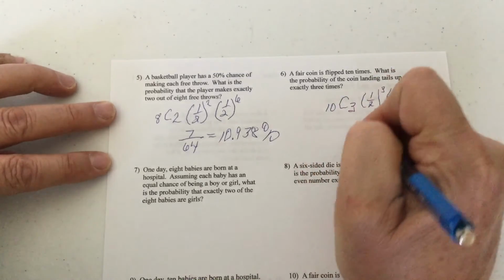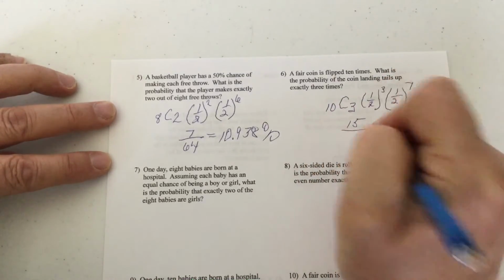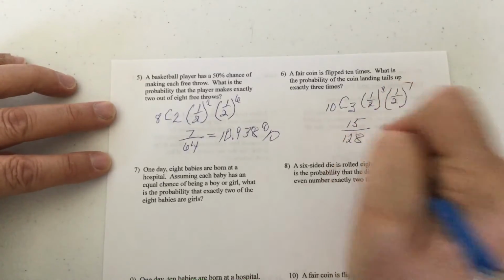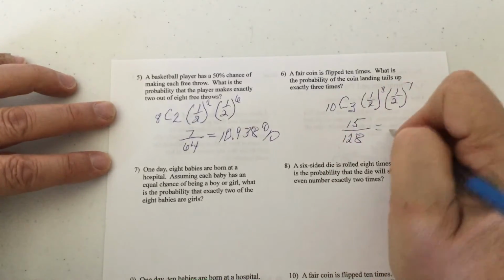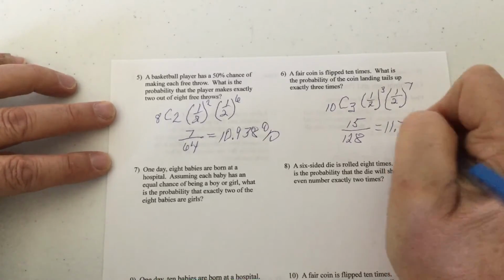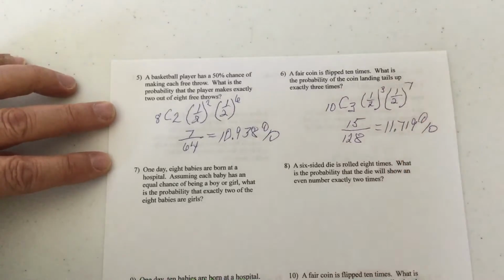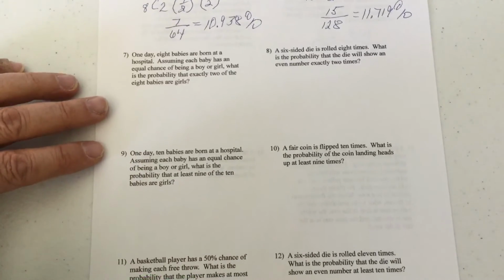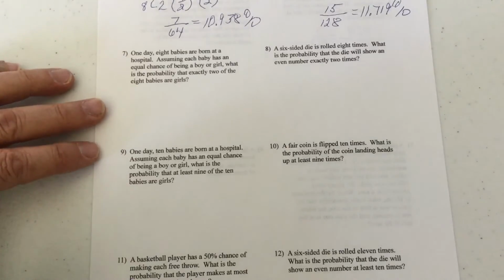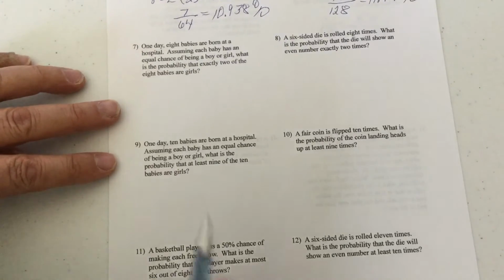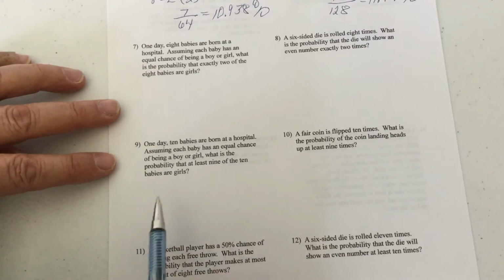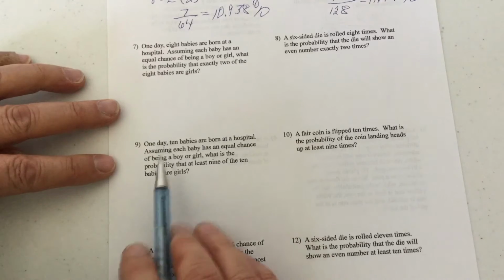This turns out to be 15 over 128, and that's equal to 11.719%. So that's how we do 6. So when we get to 9 through 12, our deal here is that in the case of 9, there's 2 different ways of winning, or 2 different things that we have to consider.